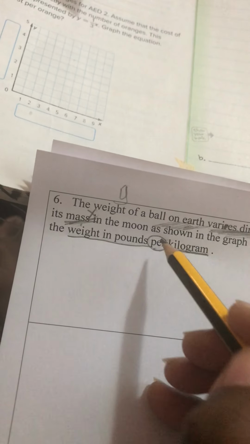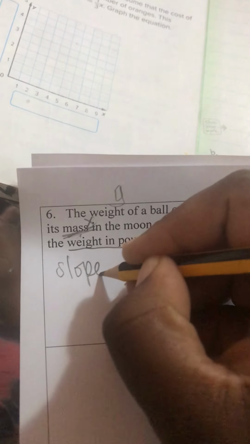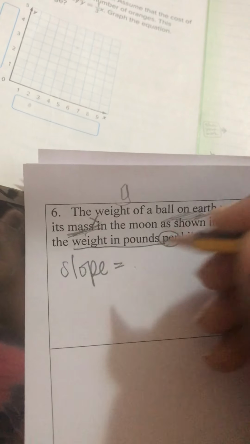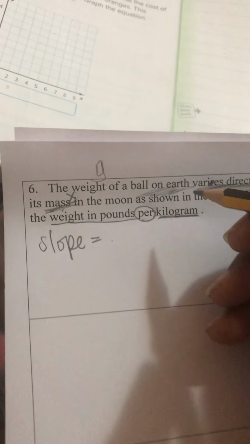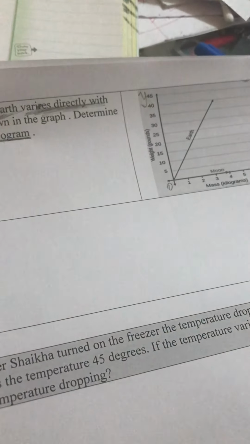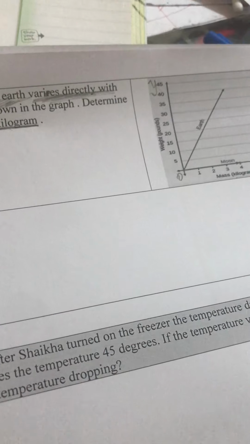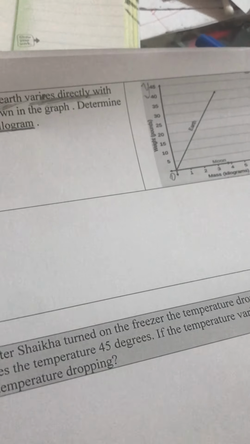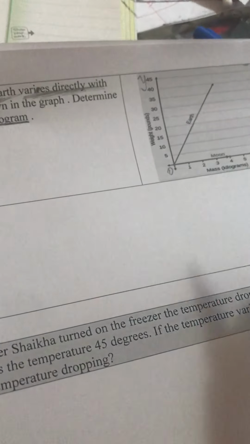I already know this is slope. So now I will write slope equals to, what will I write on top? Should I do rise over run? I can do rise over run. I can do 2 points, x1, y1.